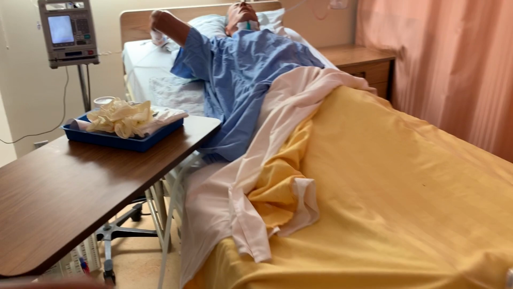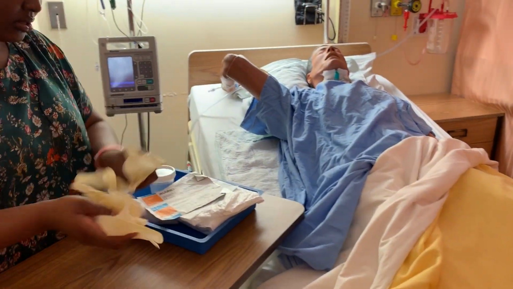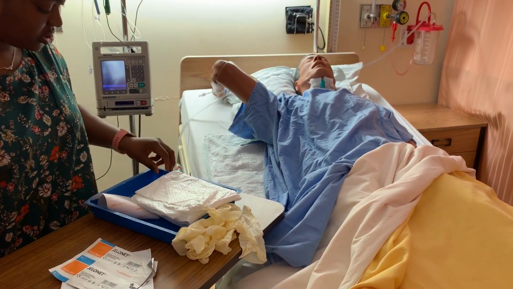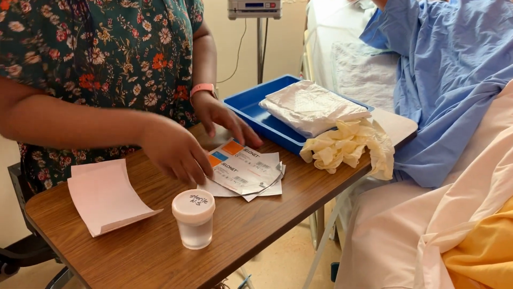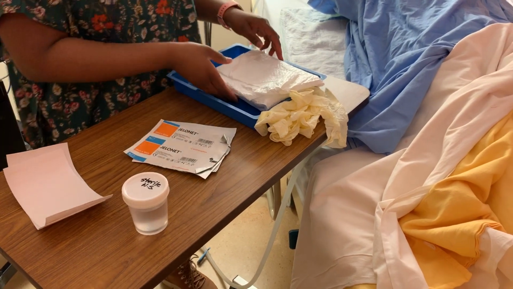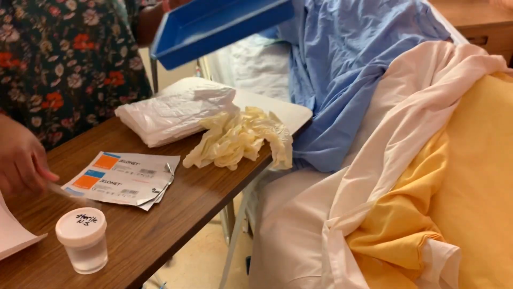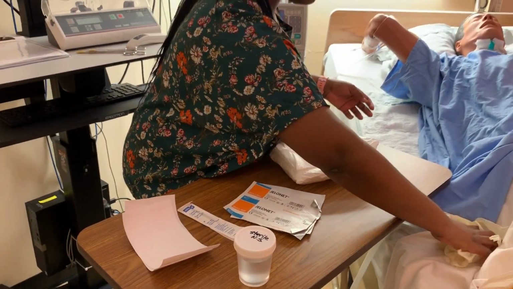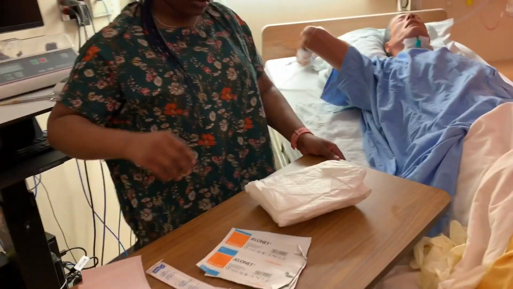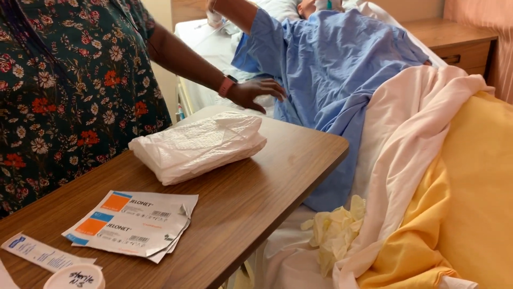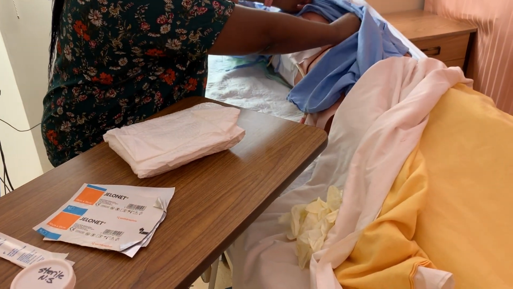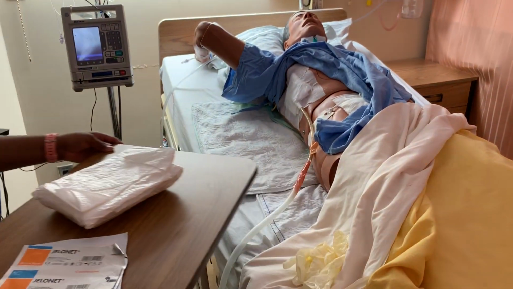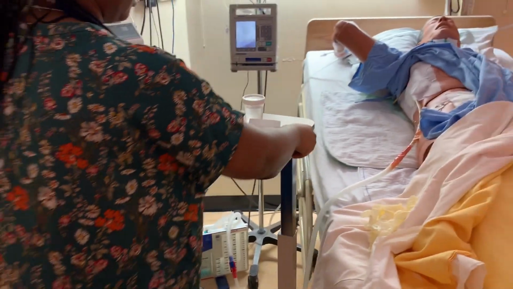Remarks from the previous nurse. Okay, so I have my normal sealing, extra cloth tape, my gel, and extra gauze. To have access to my patient, I'm just going to raise up the splint and move this way.